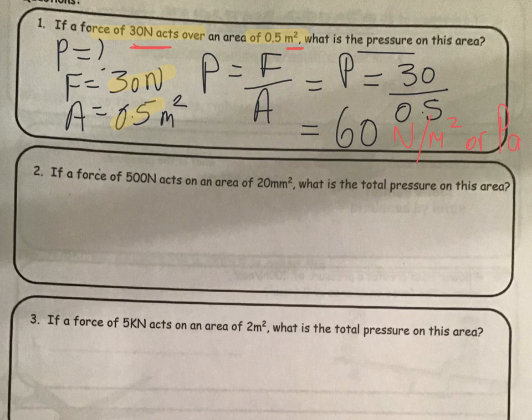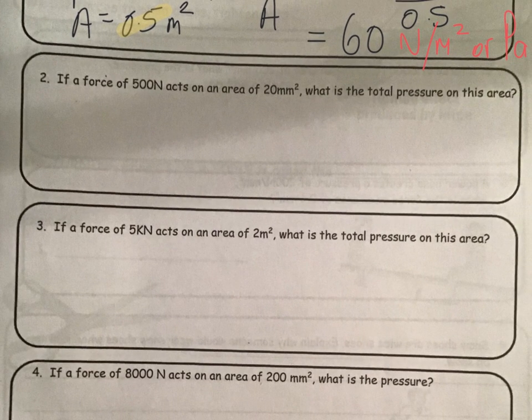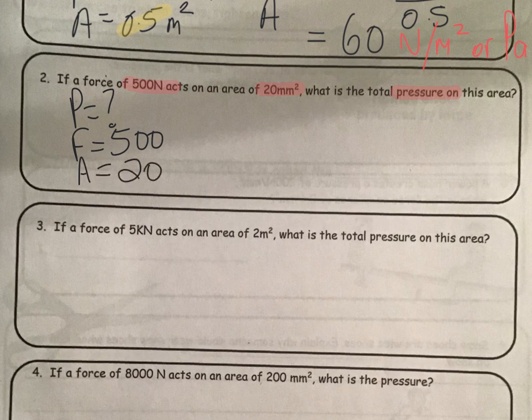Have a wee look now at the second question. If a force of 500 newtons acts on an area of 20 millimeters squared, what is the total pressure? Okay, so we're just slotting in as we go, and we'll write in our information of what we know. So we're trying to find the pressure, and we have our force is equal to 500 and the area is 20.